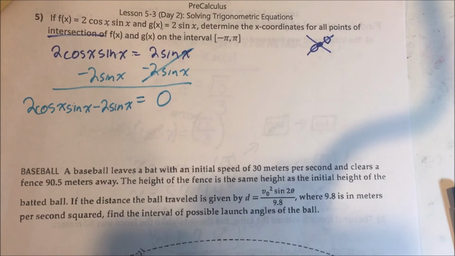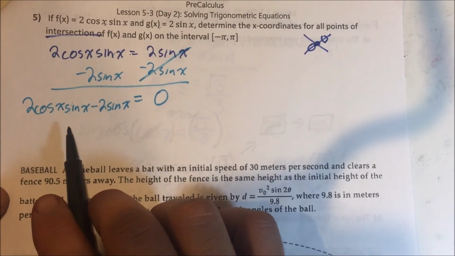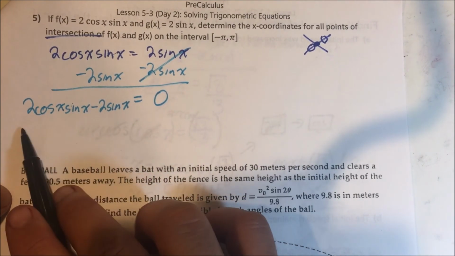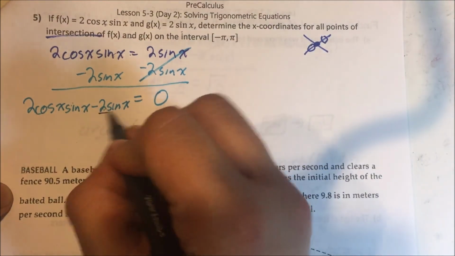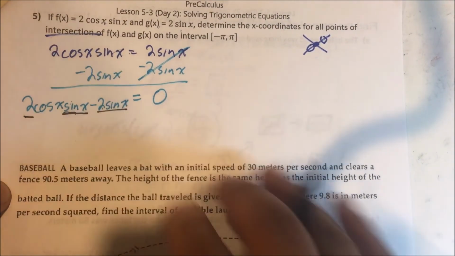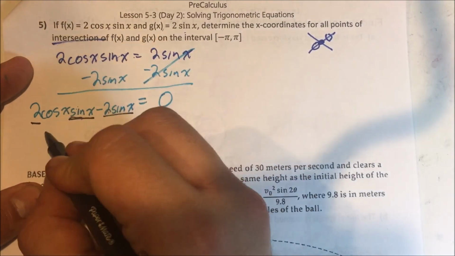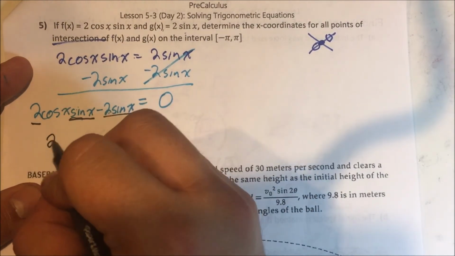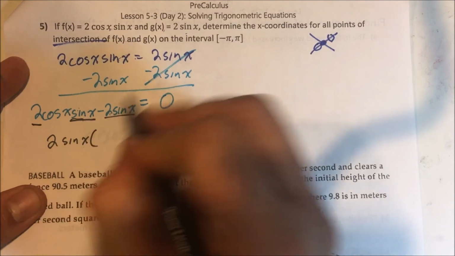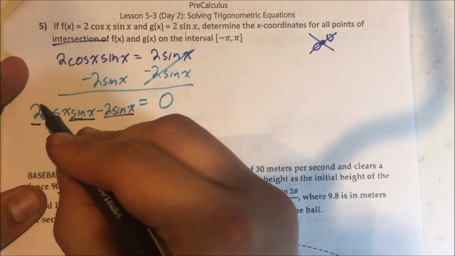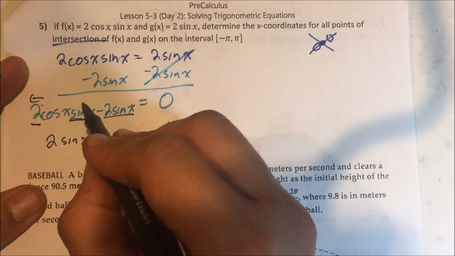So what we now want to do is notice there are some similar things, the 2 and the sine. So again, we want to factor those out of the equation. First of all, we want to pull 2 sine of x out of the whole thing. Those don't go away, they're just pulled in front.